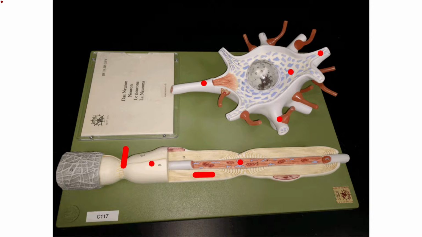Let's do it again. This is the cell body. This is a dendrite. This is the axon hillock. This is the axon. These are Schwann cells that secrete myelin. And this is the node of Ranvier. This is a synapse where you have the terminal button and the axon terminal from a different neuron touching this neuron.